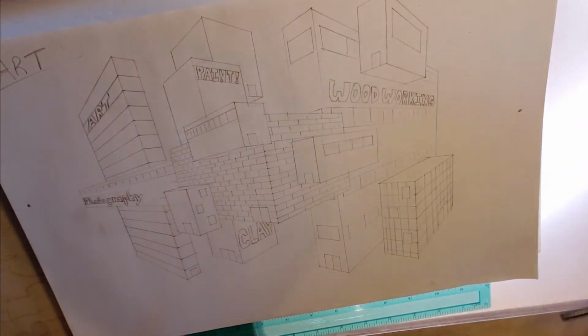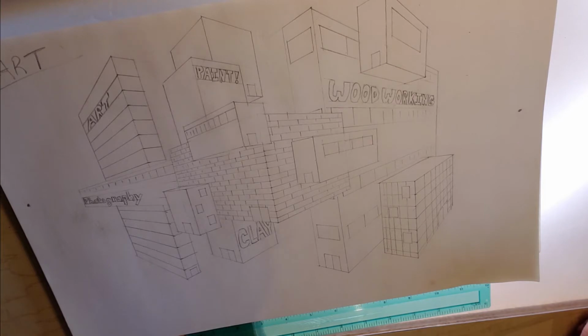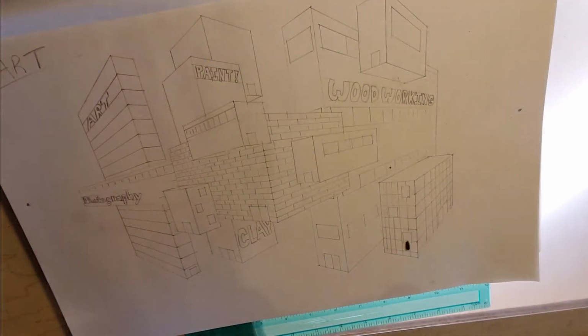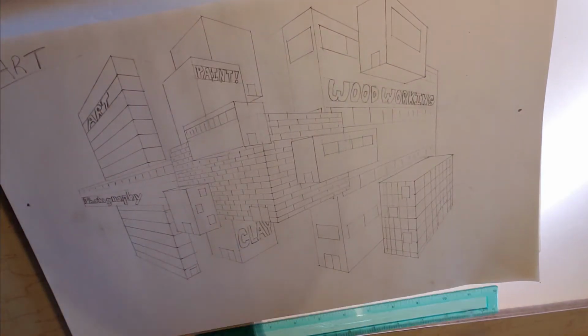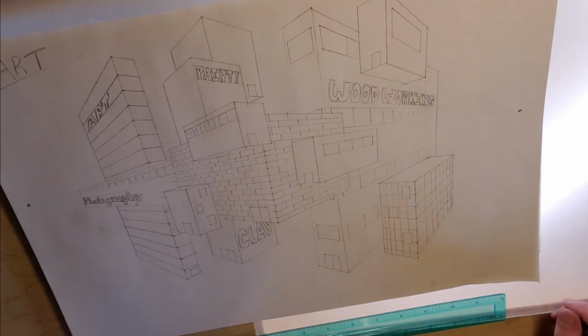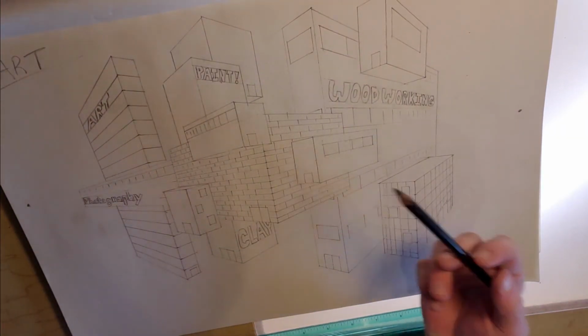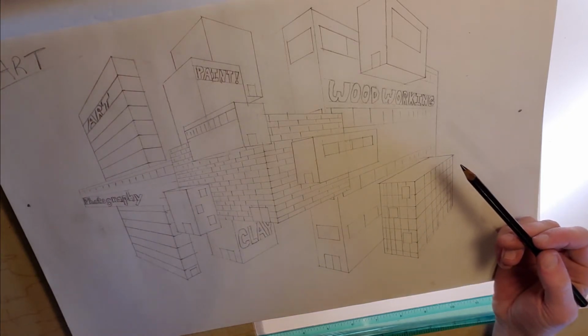So now what we're going to play with is shading. So if you have colored pencils, great. Markers might not work so well for this. I don't recommend it because all those nice straight lines you made might go bye-bye because the markers and my pencil lid might mess it up. So if you just have a pencil and you're using the same one for the whole thing, now you have to think about your light source.